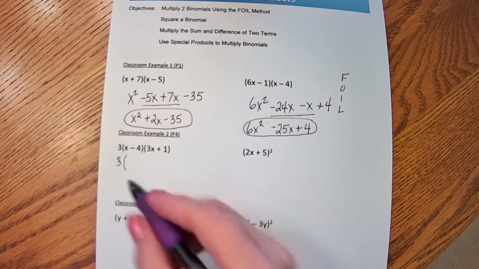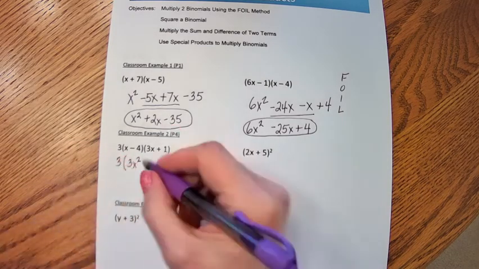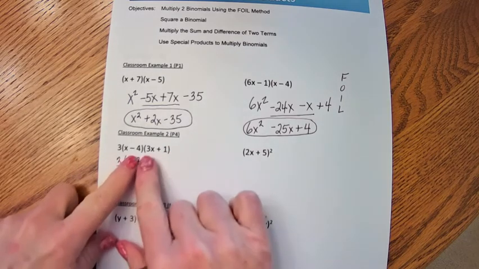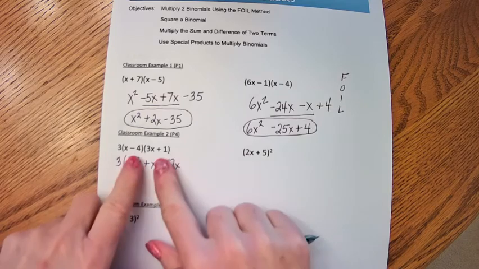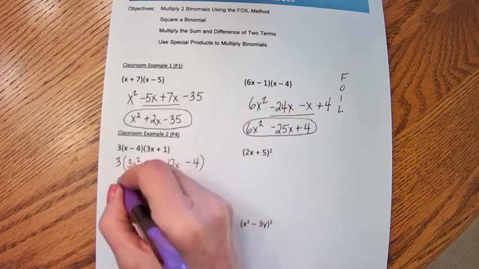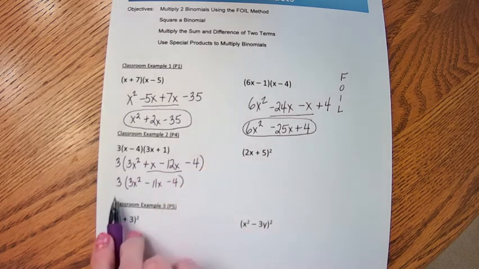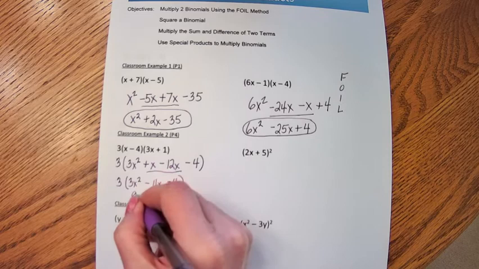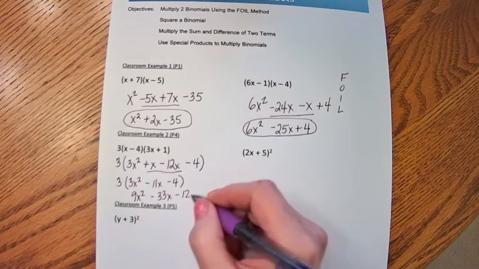First, x times 3x is 3x squared. Outside, 1 times x is x. Inside, negative 4 times 3x is negative 12x. And then last, negative 4 times 1 is negative 4. And then combine your middle terms. So this is going to be 3 times 3x squared minus 11x minus 4. Now I'm not done. I still have to multiply all those terms in that polynomial by 3. So my final answer is going to be 9x squared minus 33x minus 12.